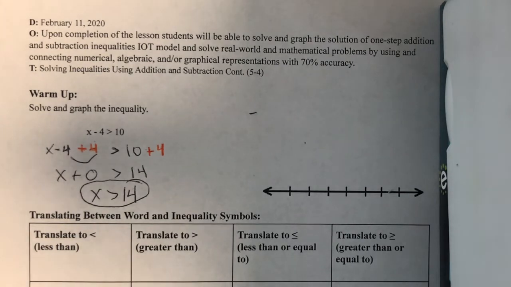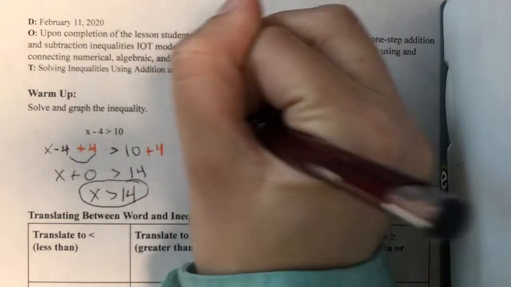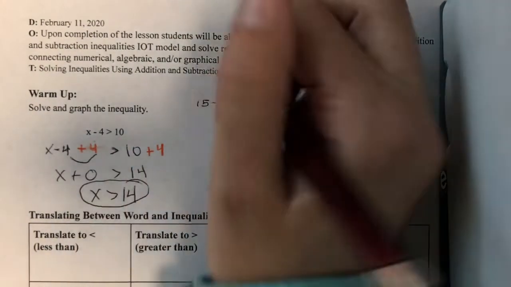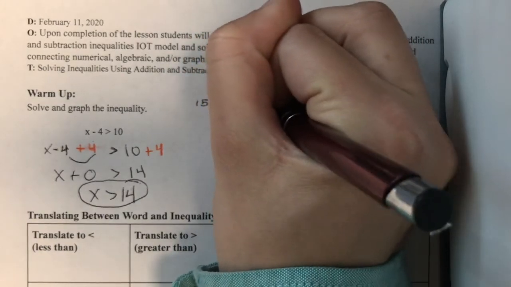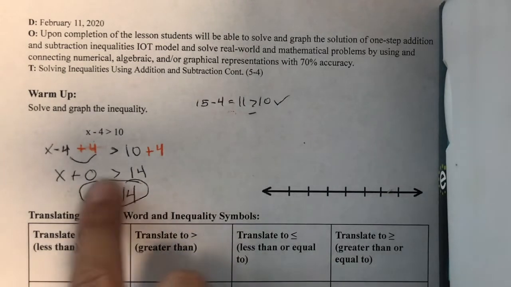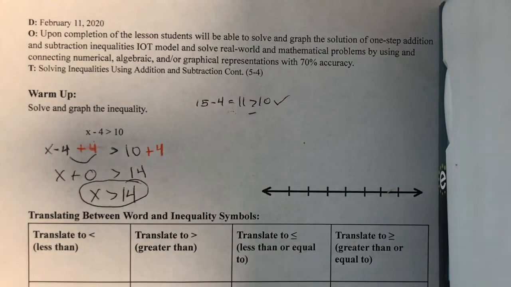So like 15 is greater than 14. If I take 15 minus 4, I'll get 11, and that is greater than 10. So that's making my inequality true. I could pick 16, right? That's going to give me 12. That's greater than 10. So any value that's greater than 14 makes my inequality true, so it's a solution.